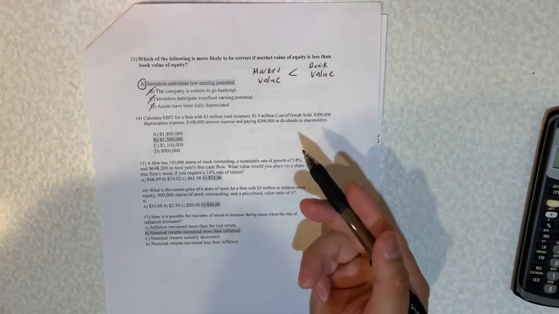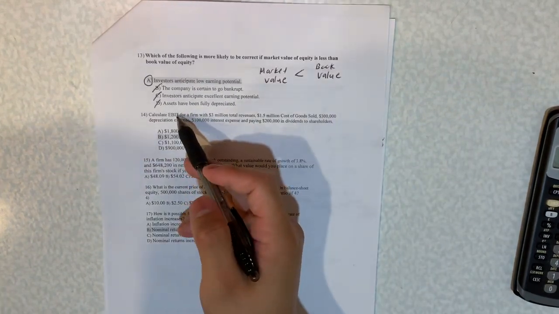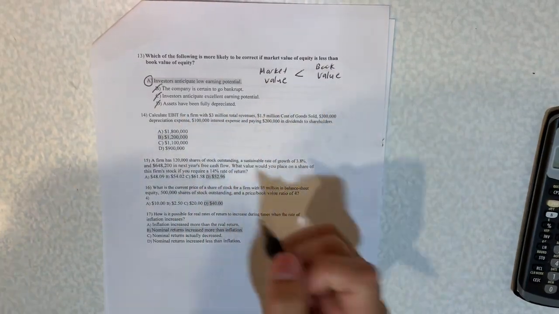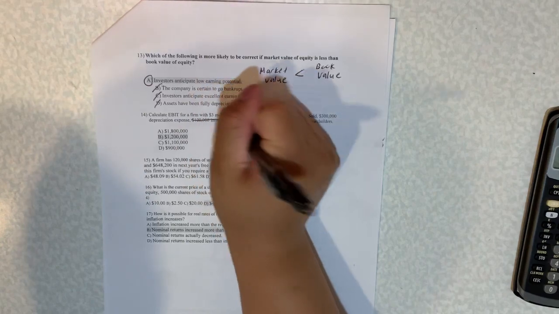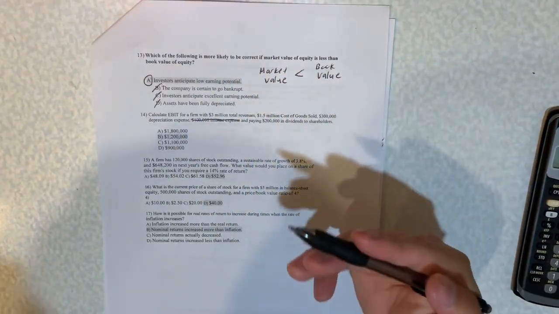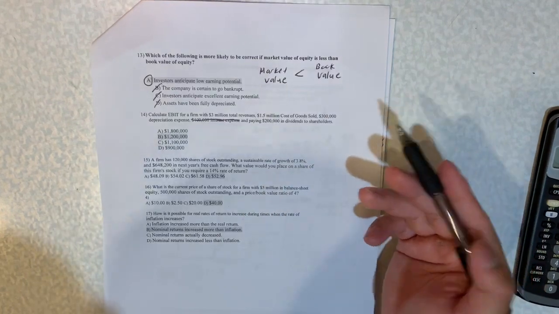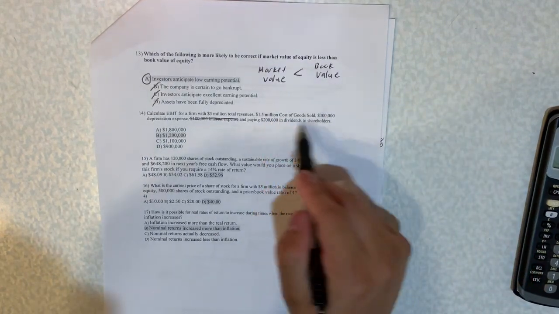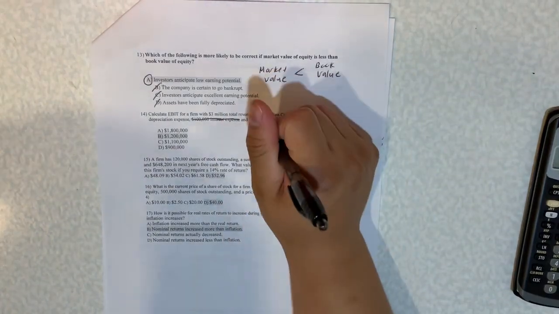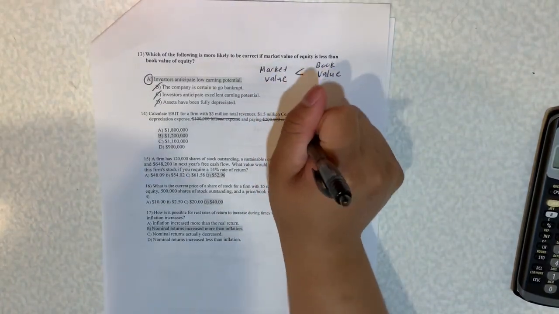The key is knowing what EBIT means, earnings before interest and tax. So which one of these are interest? We can just eliminate this first. And we know, because we researched the EBIT, that EBIT does not include dividends. It does not include dividends. So we can also eliminate this as well.